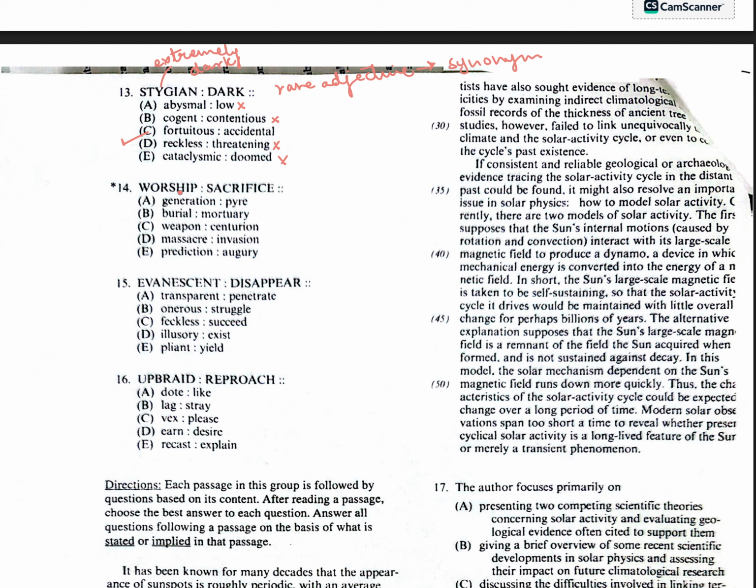Okay, the 14th one is worship and sacrifice. So let's develop a relationship between worship and sacrifice. I can say that sacrifice is a way of worship, right? Or expressing worship, right? So that's a way of expressing worship. If I have a look at the first one, which is generation and pyre, these are two unrelated. Burial and mortuary. Mortuary is basically a place, so no. Weapon and centurion, I would say unrelated. Massacre can happen in an invasion, but still, that's not the answer that we are looking for.